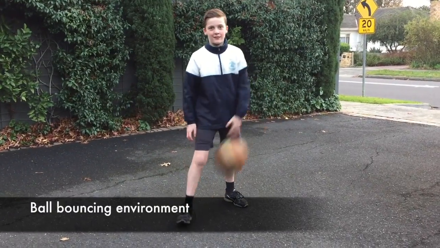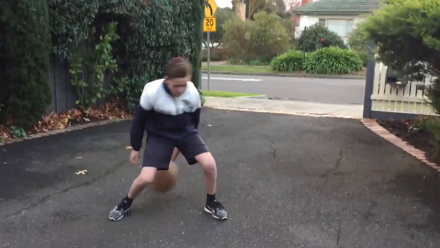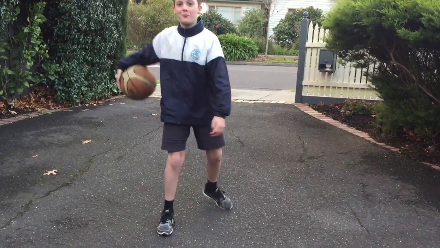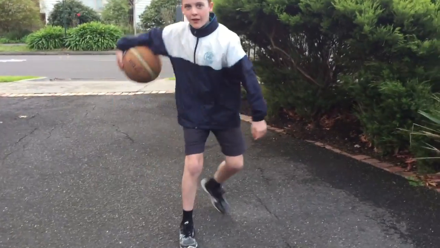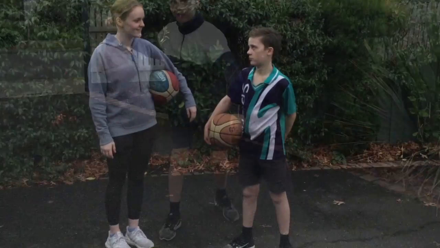Ball bouncing environment. The environment where you bounce the ball can contribute to how well the ball bounces. Students should be on a dry, even surface, which is away from other students and equipment to prevent injuries. If the ball bounce is taught in a school environment, make sure the students are spread out when in the learning process so they can work on their own ball control.